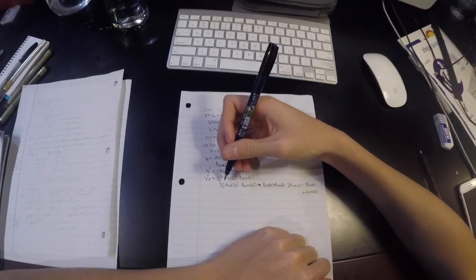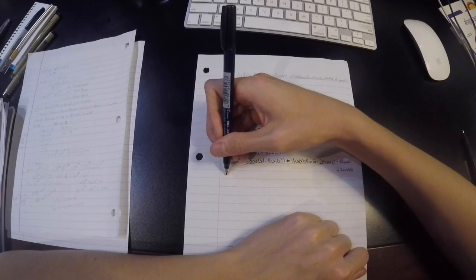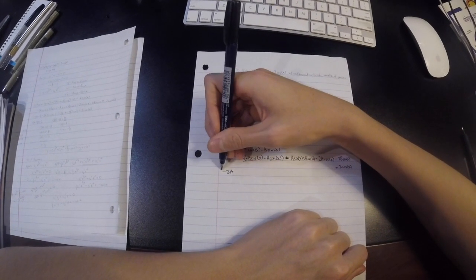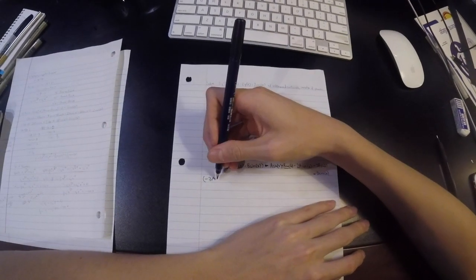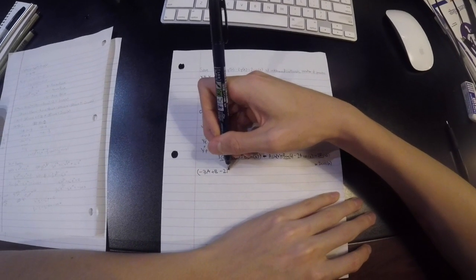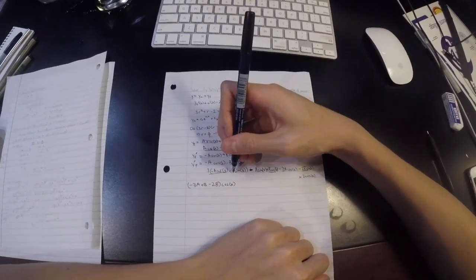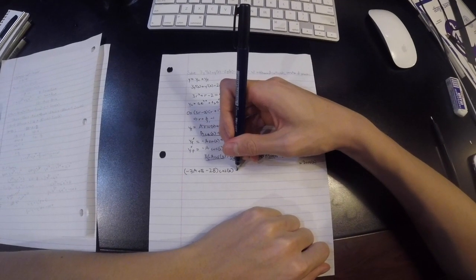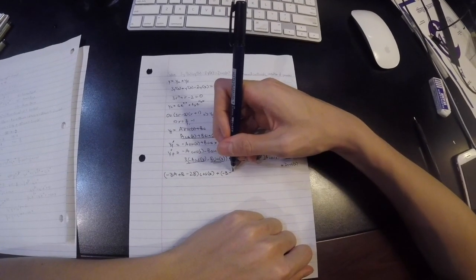Okay, and now you just group like terms. Here's a 3a. Here's a b. And here's negative 2b. Now grouping signs, negative a.